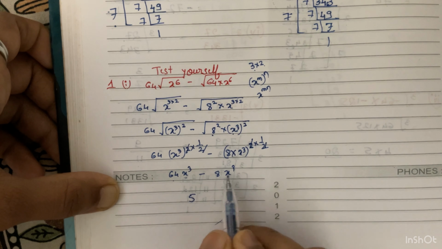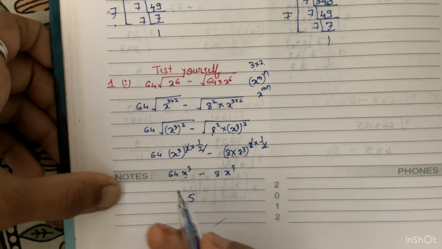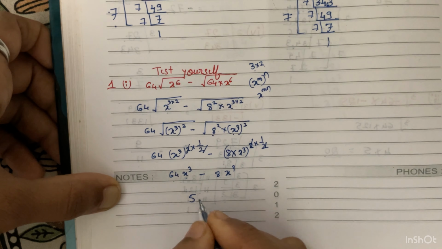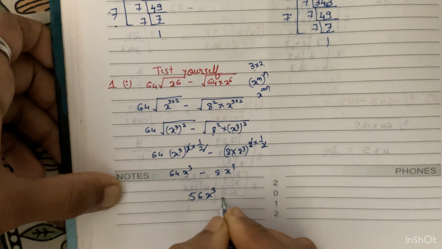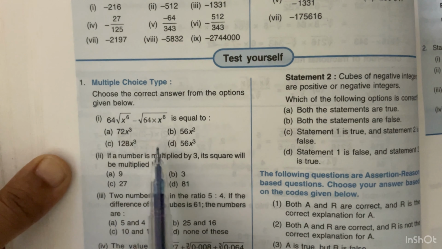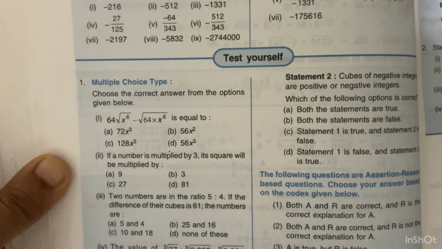Now both variables are the same, so we can do subtraction. 64 minus 8, we get 56 x cube here. Hence for this question option D is the correct answer.